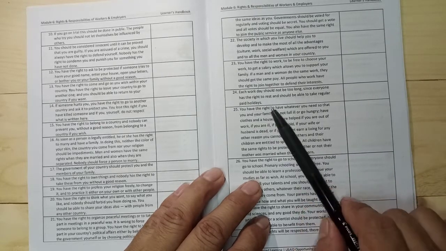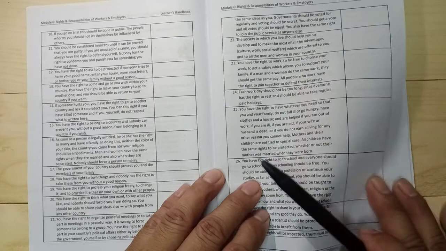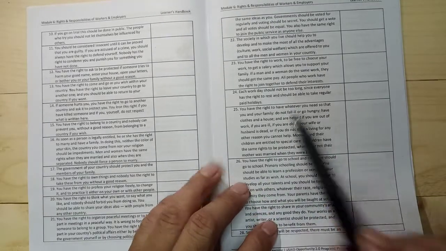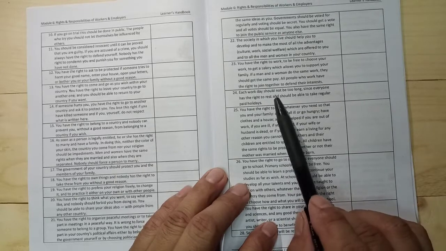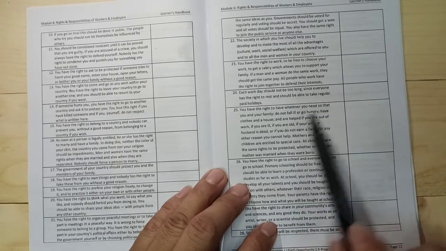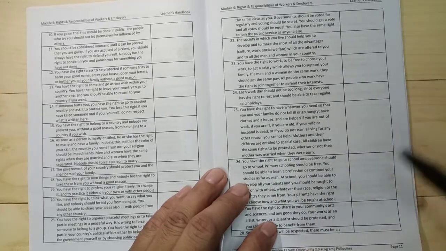Dapat ang isang araw ay hindi masyadong mahaba ang pagtatrabaho kasi lahat tayo ay may karapatan ng pagpapahinga. Okay? Dapat binabayaran din tayo kapag paid holidays.